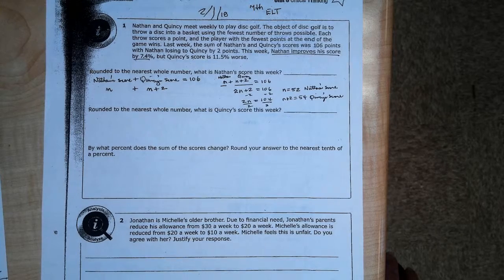It's February the 1st. We have a question regarding percentages.